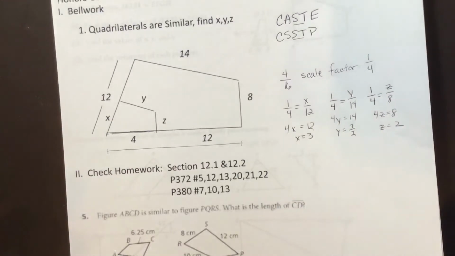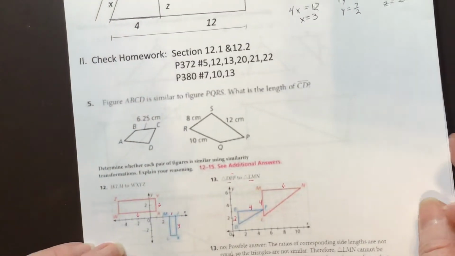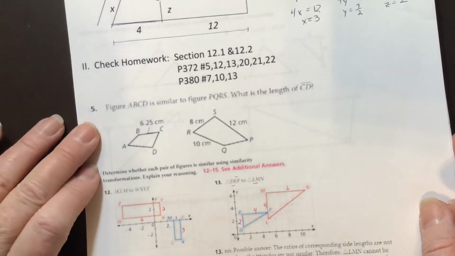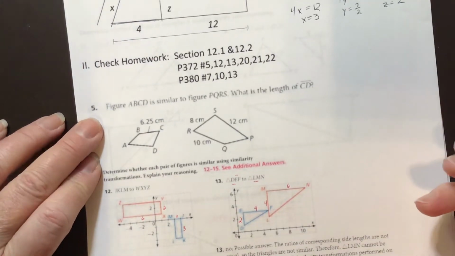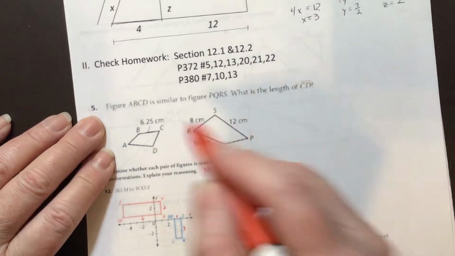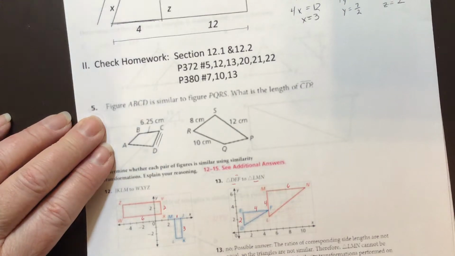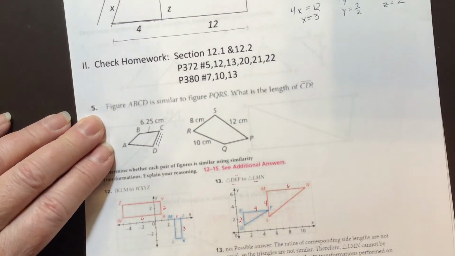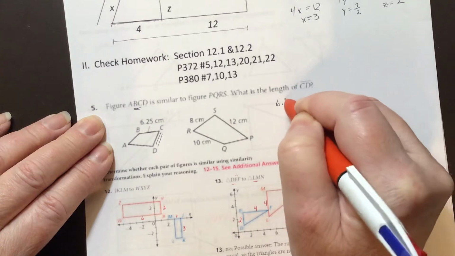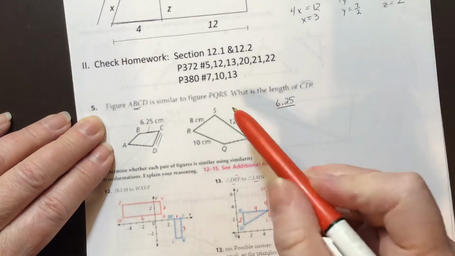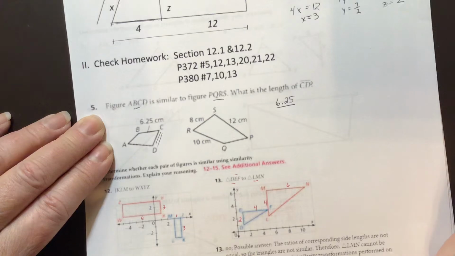Okay, so then I asked you to do a couple homework questions, so I'm just going to pull a couple of those that we can talk about. So for number 5 on page 372, it says, what is the length of CD if these two figures, ABCD and PQRS, are similar? Well, we want to look for the pair of sides that will give us the scale factor. So I see we have BC, which is 6.25. So we'll have 6.25 is to the side that it corresponds with, which is QR, and QR is 10. So there is our scale factor.